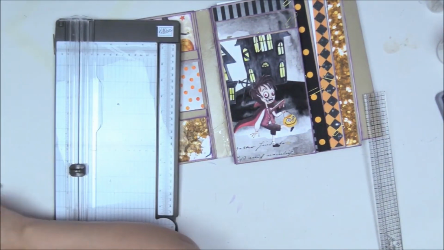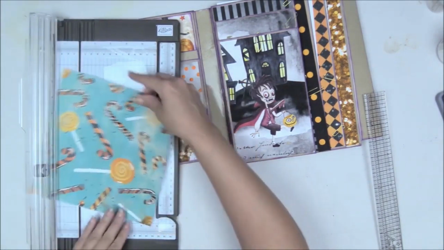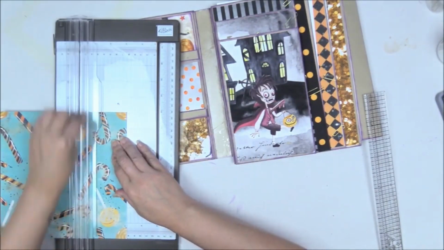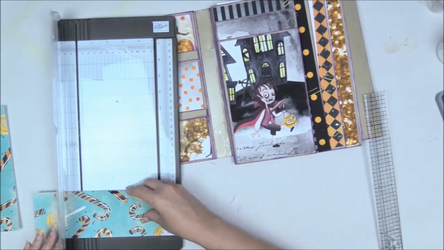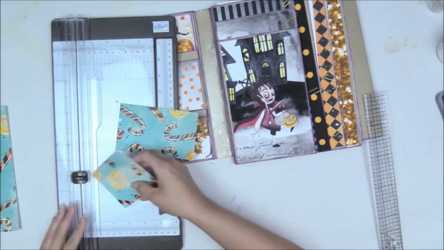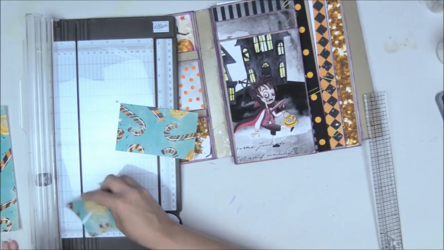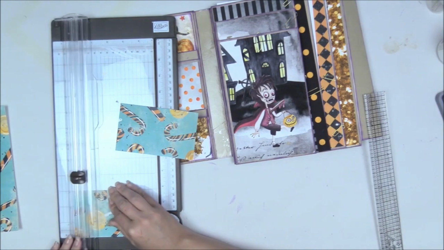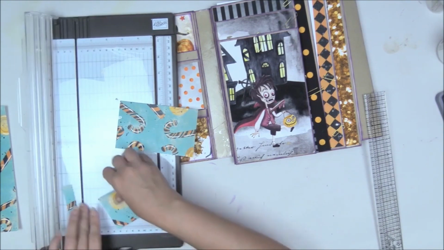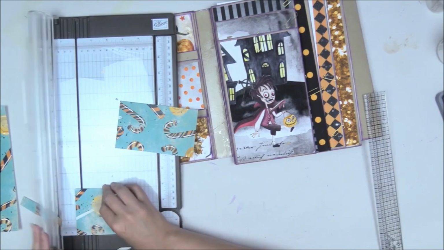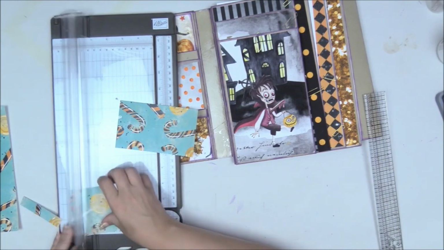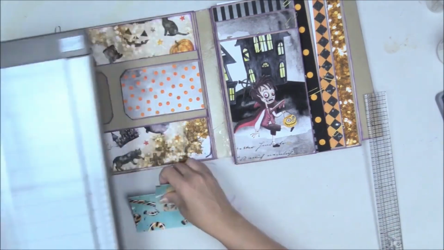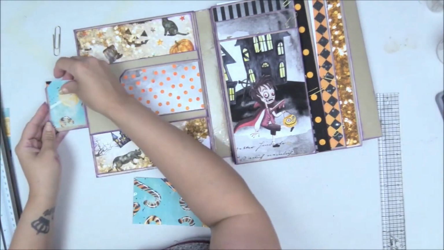I'm going to pick this teal color here because I like it. Get that lollipop into play. Okay. Don't need that. And then that goes this way.